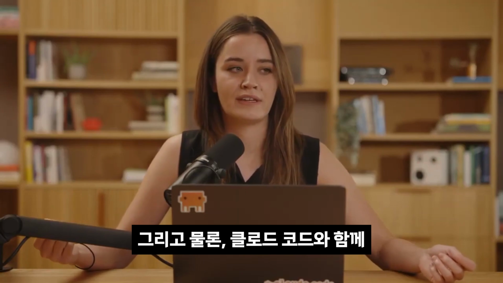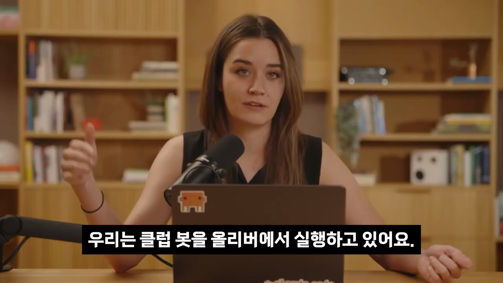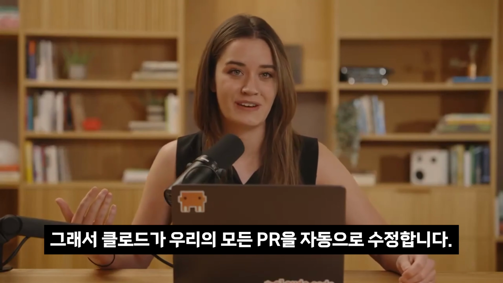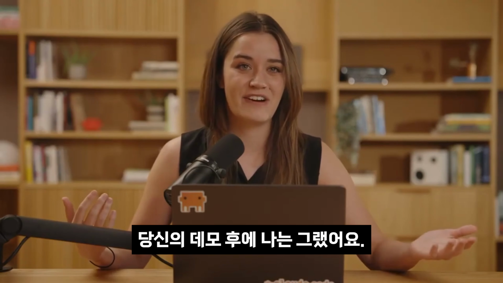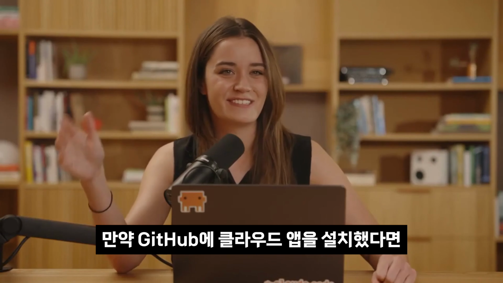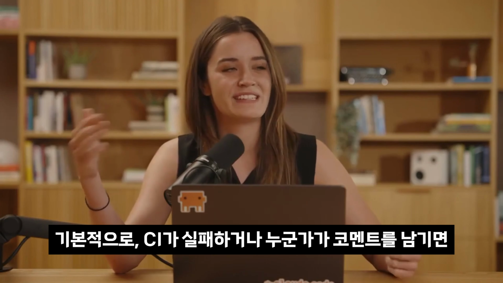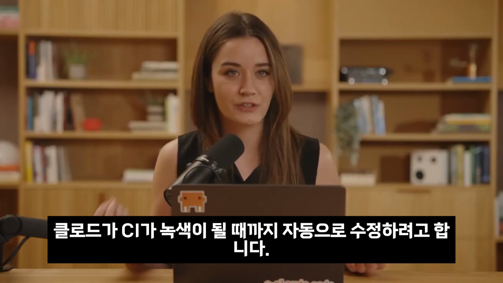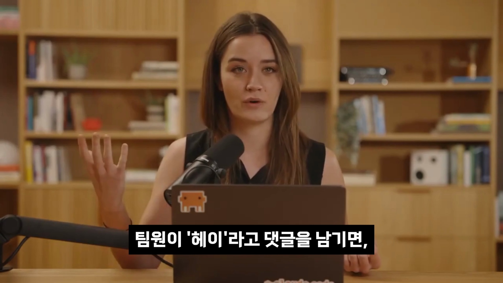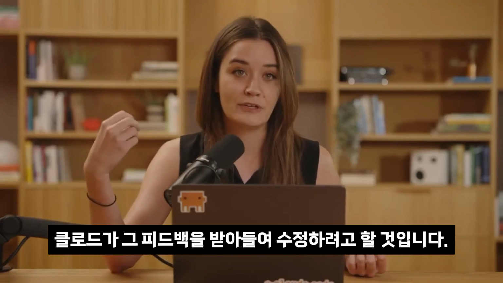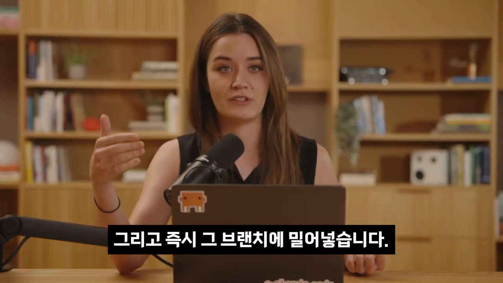And then of course with Claude Code, we have the Claude bot running on all of our issues and our PRs. So Claude automatically auto fixes all of our PRs as well. Like YK, after your demo, I kind of just want to run auto fix PR now. I don't know if you've set that up, but if you've installed the Claude app on GitHub, basically what happens is if your CI fails or someone leaves a comment, Claude will automatically try to fix it until your CI is green. So if a teammate leaves a comment like, hey, you forgot to add this or that, Claude will take that feedback, try to fix it, and immediately push it to that branch.